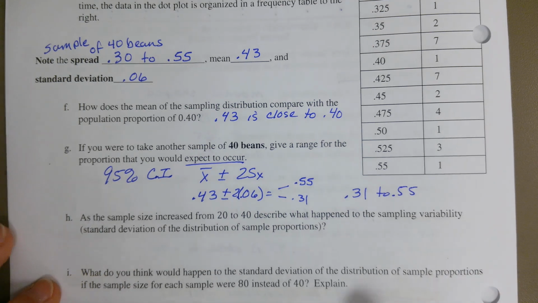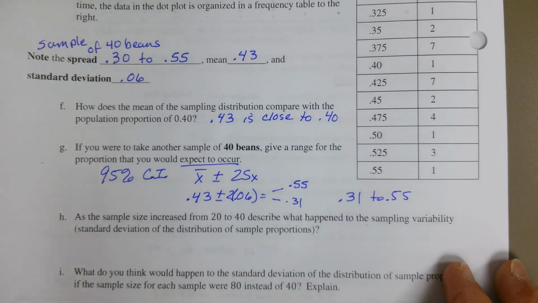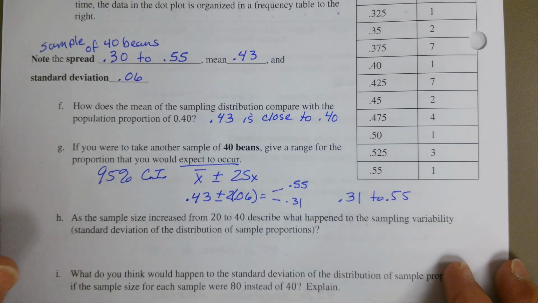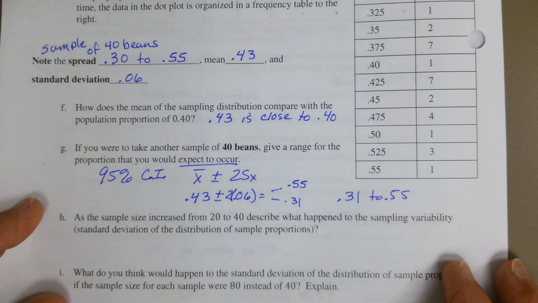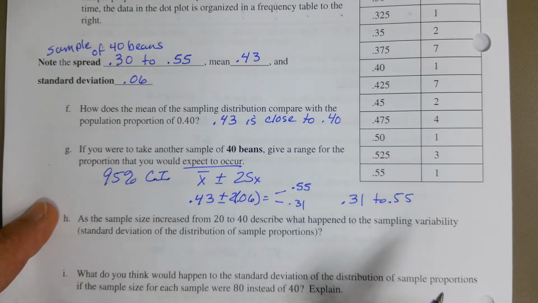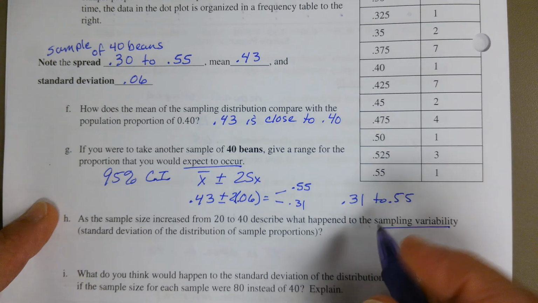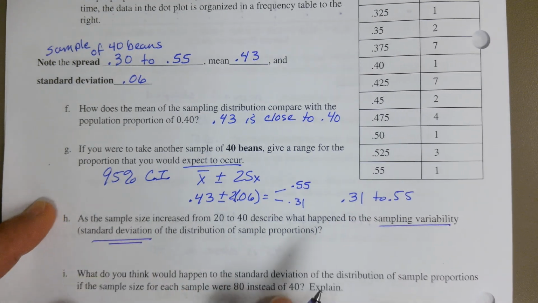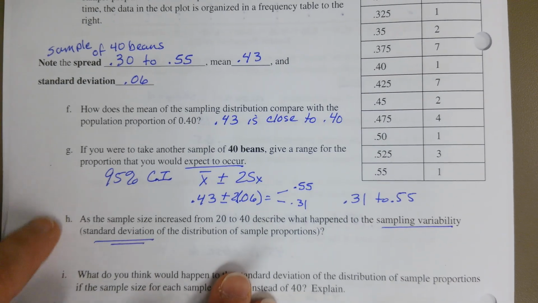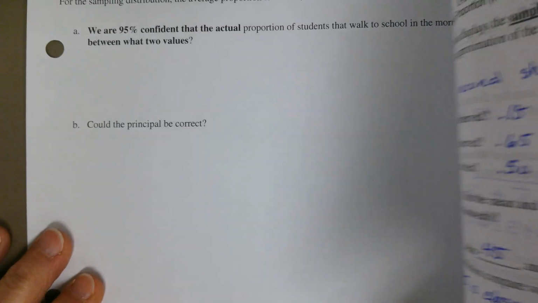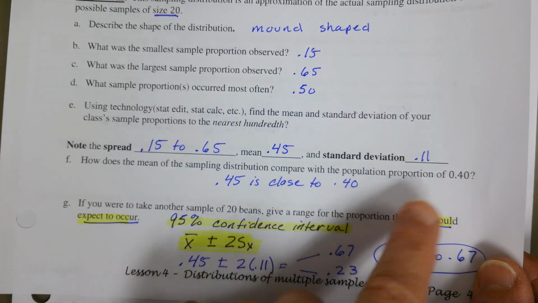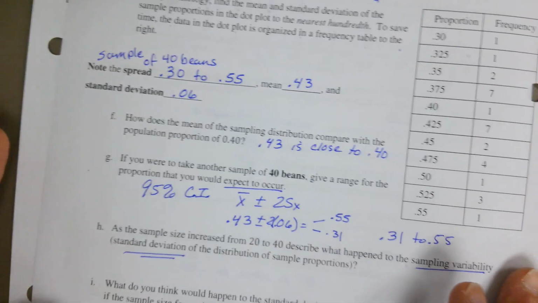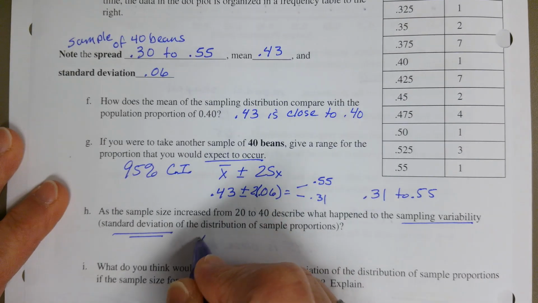As the sample size increased from 20 to 40, what happened to the sampling variability? That is the standard deviation. Here was 0.06, here was 0.11, decreased. The standard deviation decreased.